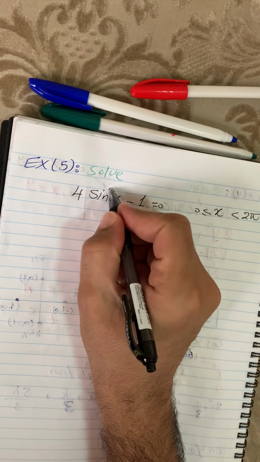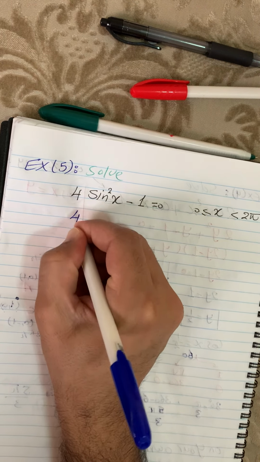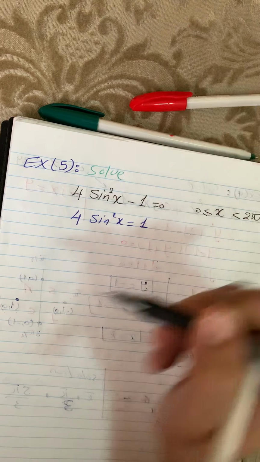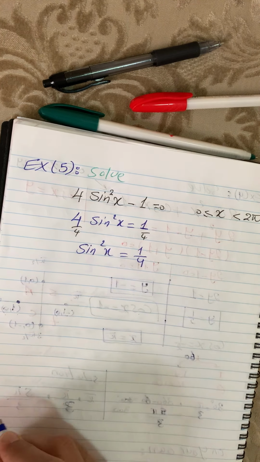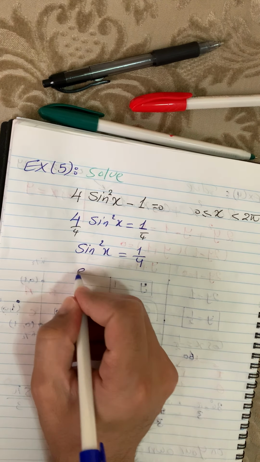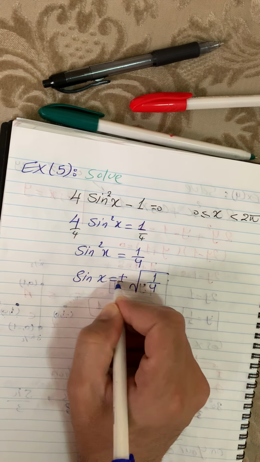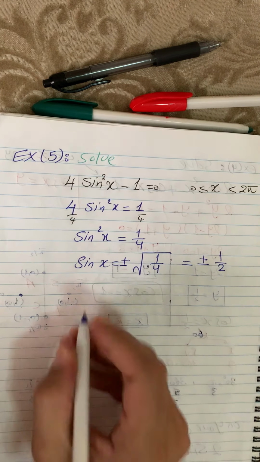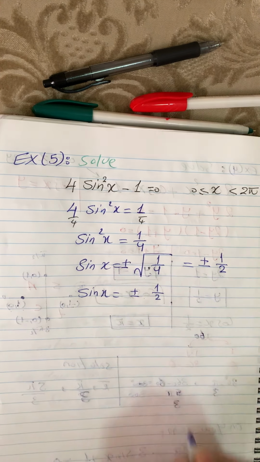Move negative 1 to the right side. So 4 sine square x equals positive 1, divide each side by 4. So sine square x equals 1 over 4. Now take the square root. So sine x equals the square root of 1 over 4, positive or negative, which is positive or negative 1 over 2.